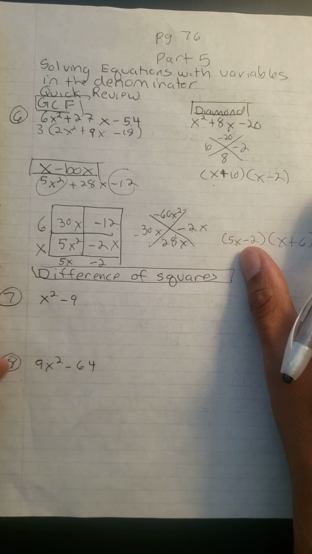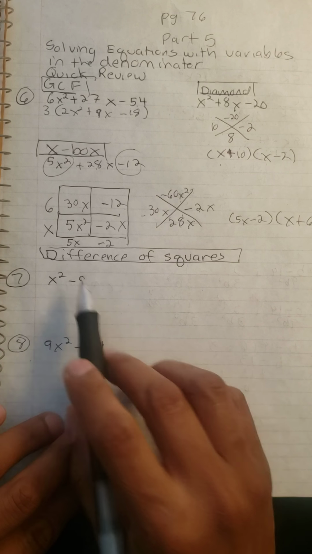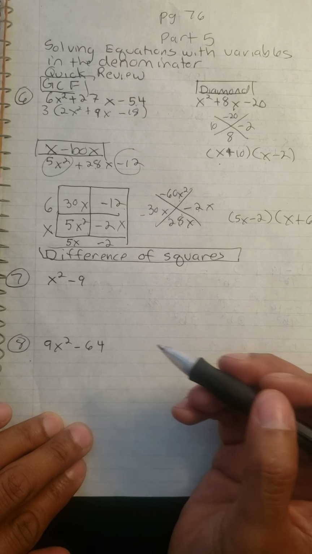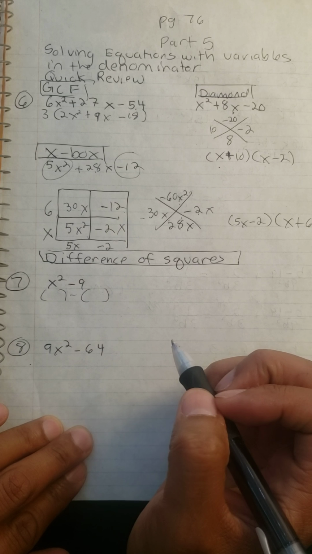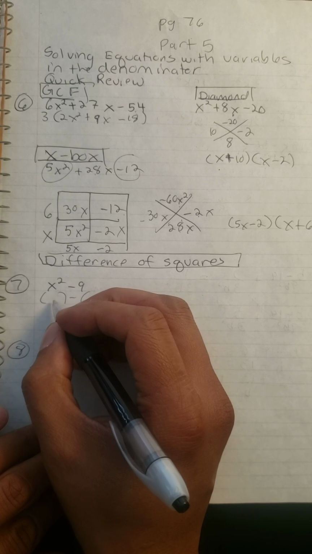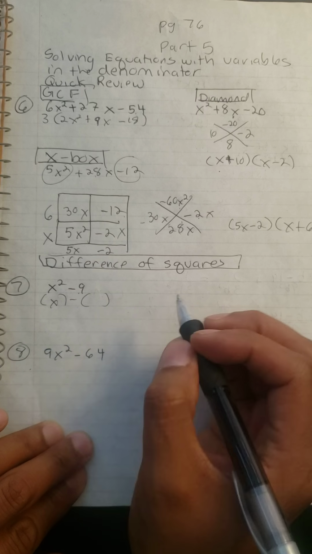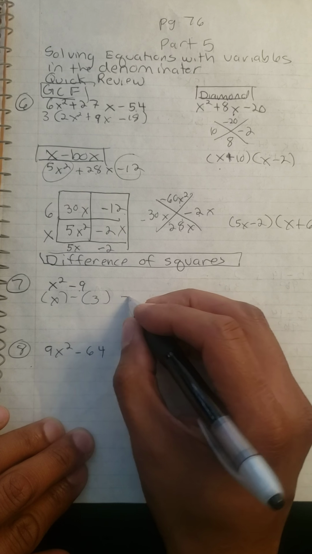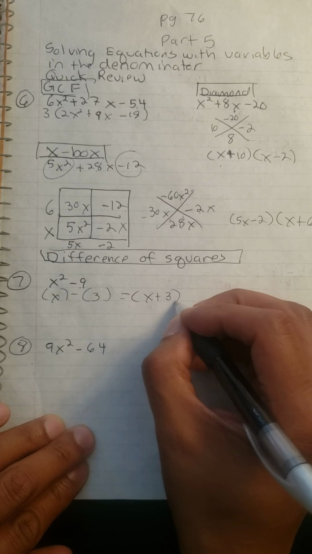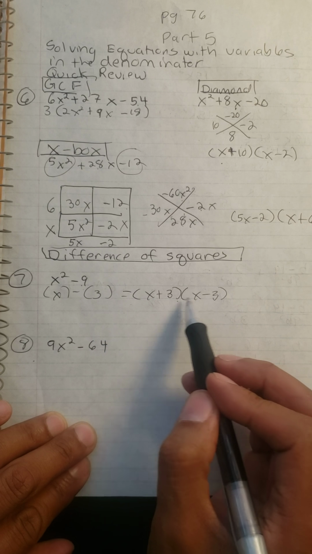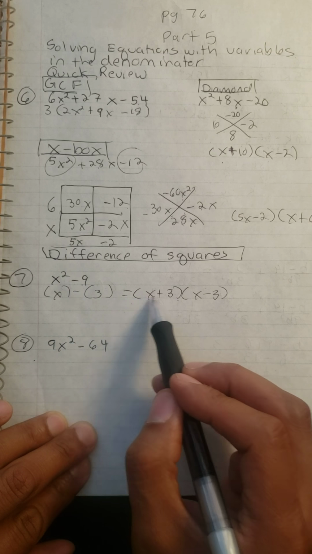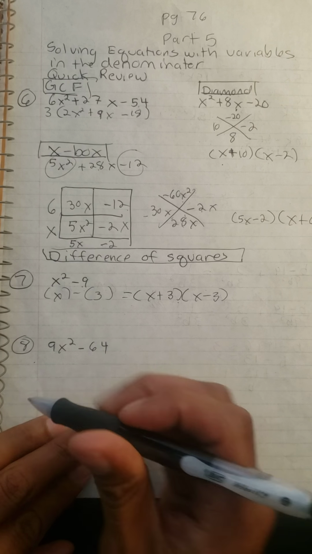Okay, next part. Remember, difference of two squares. I know it's been a while. So you can say what squared would give you x squared. That would have to be x, and then what square gives you 9 would be 3. So it would be x plus 3 and x minus 3. So if it was 25, it'd be x plus 5 and x minus 5. 36 would be x plus 6 and x minus 6.